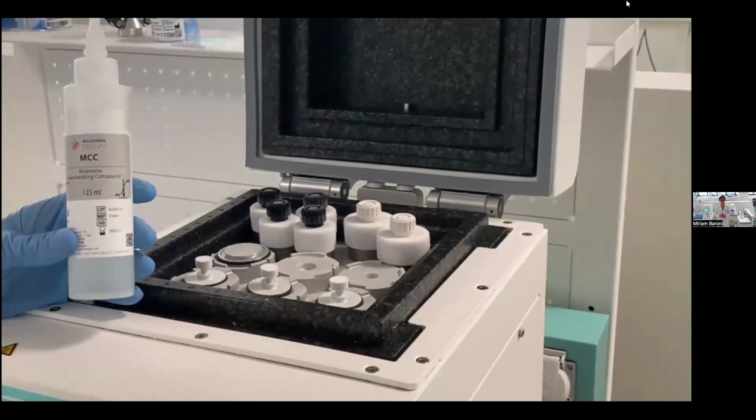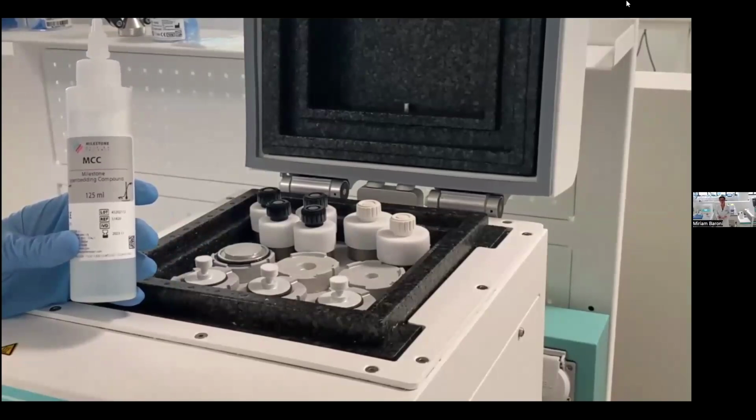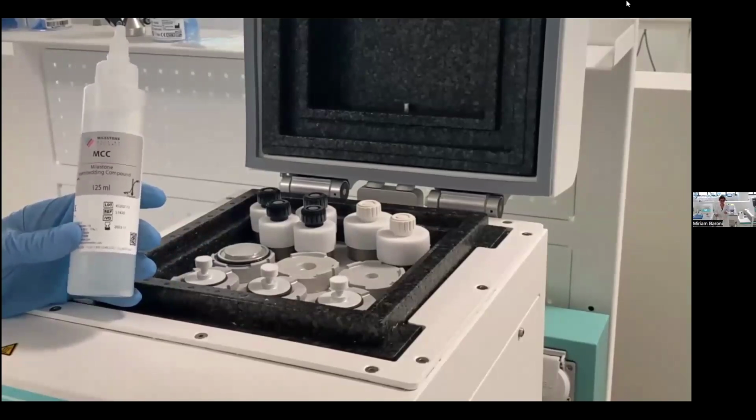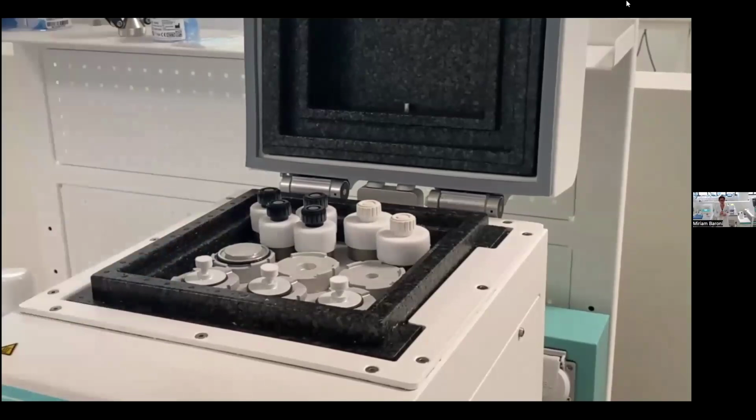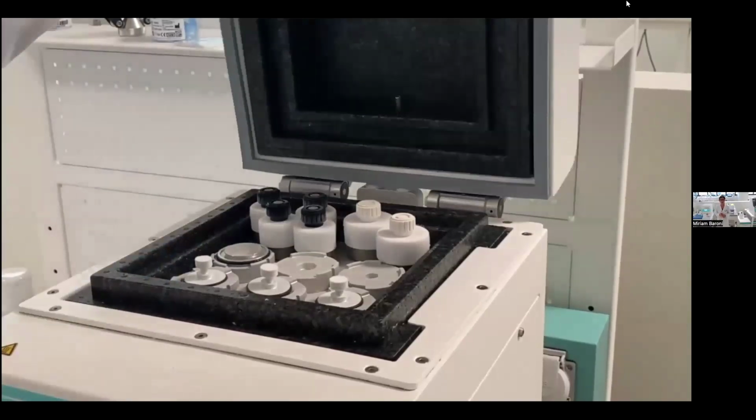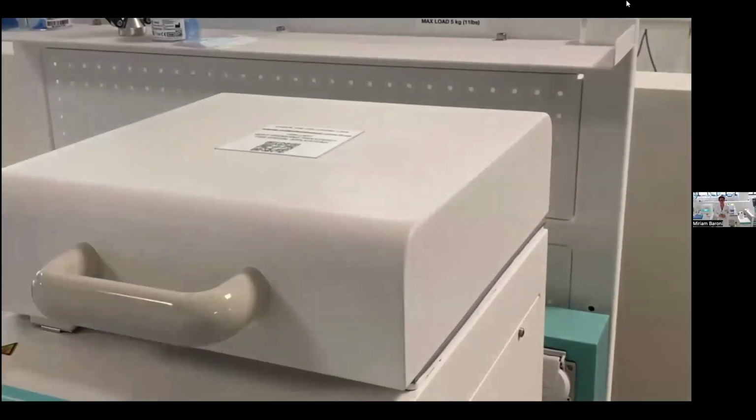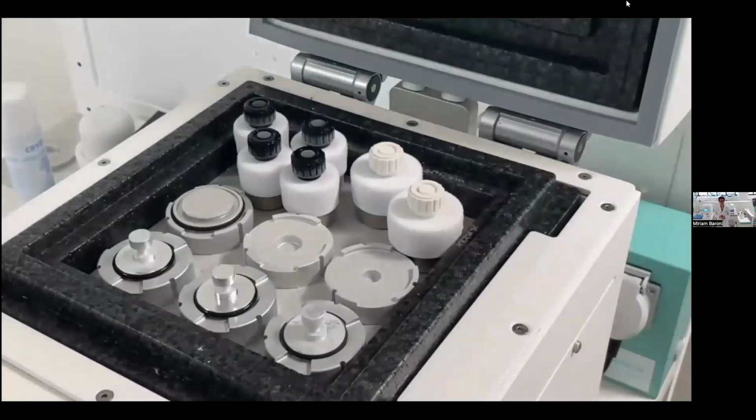MCC improves the transfer of the sample into the mold, but also creates the perfect connection between the frozen sample and the surrounding medium, avoiding the curling effect that we'll see later on in the cutting part.